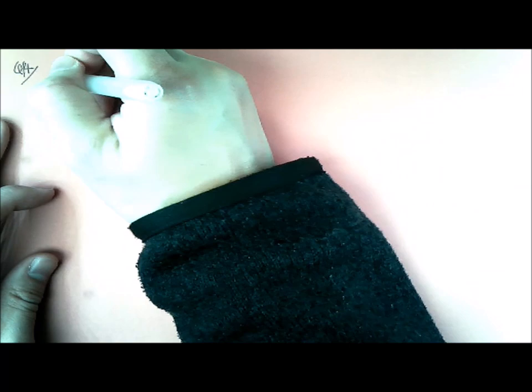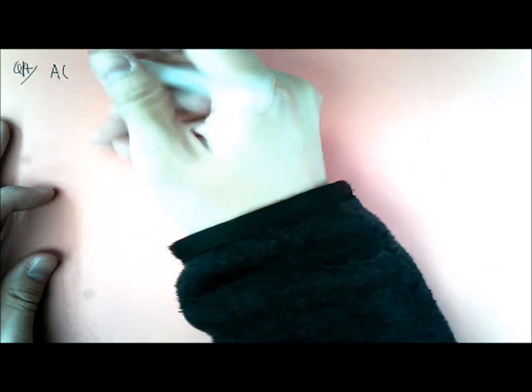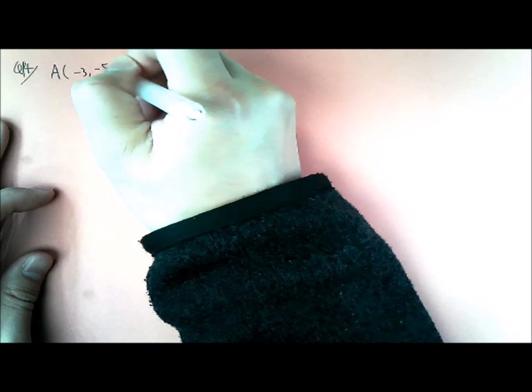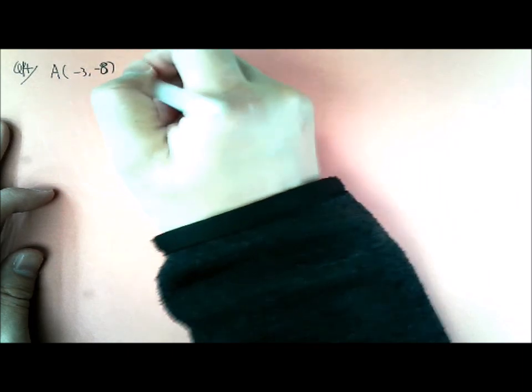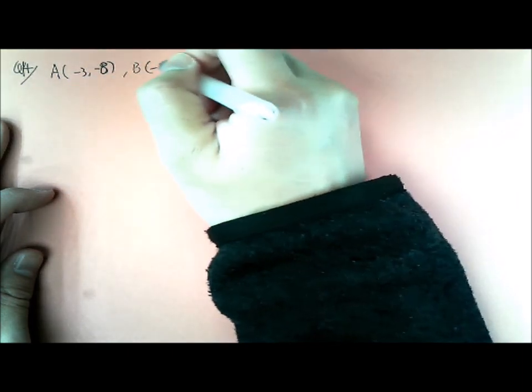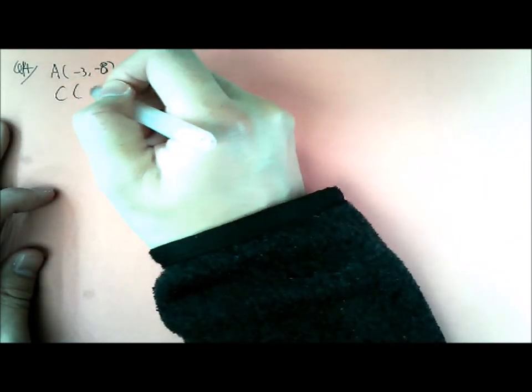So you have to find out any two of the slopes of the line segments. So you can just give the points a name. For example, A, and then mark it minus 3, minus 8, and then B, you can call it minus 5, and then 12, and then C, 0, minus 3. Okay, then you can choose any two points to connect as a line segment and then calculate the slope.